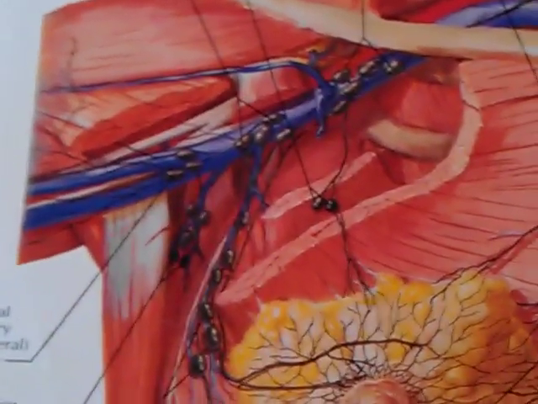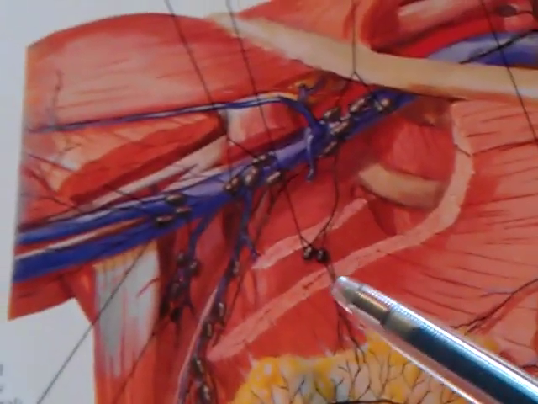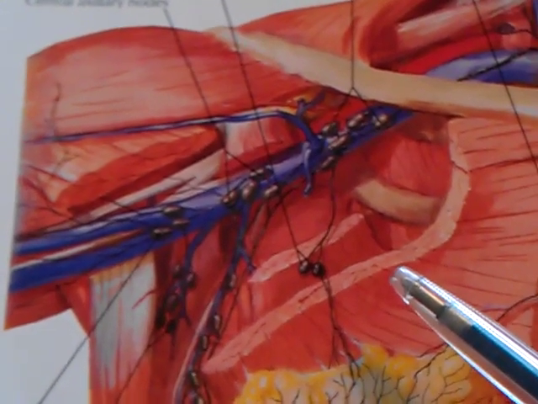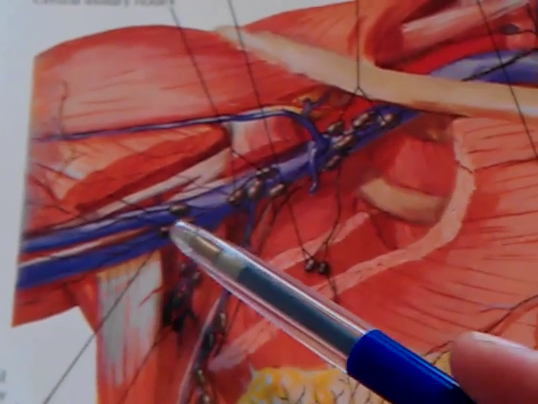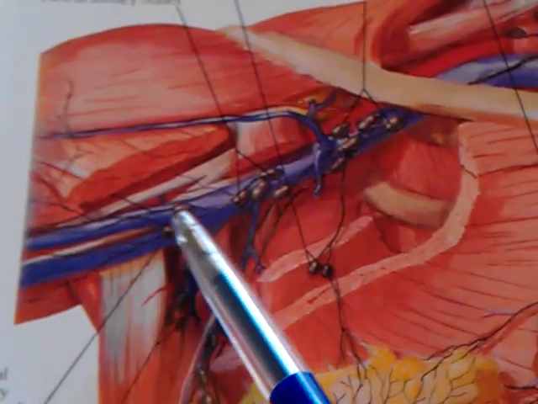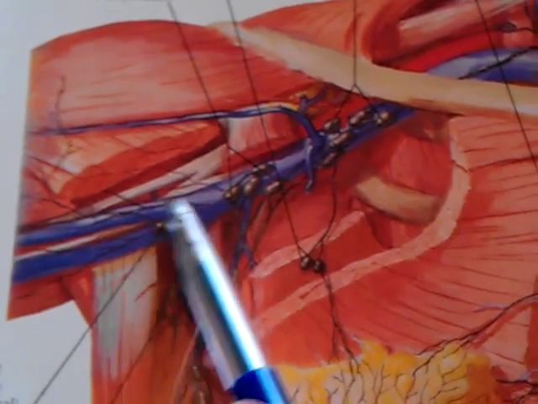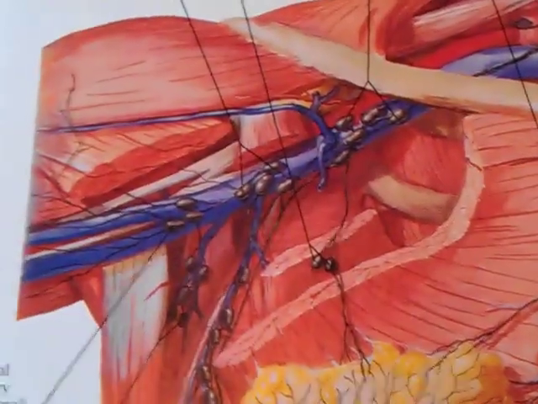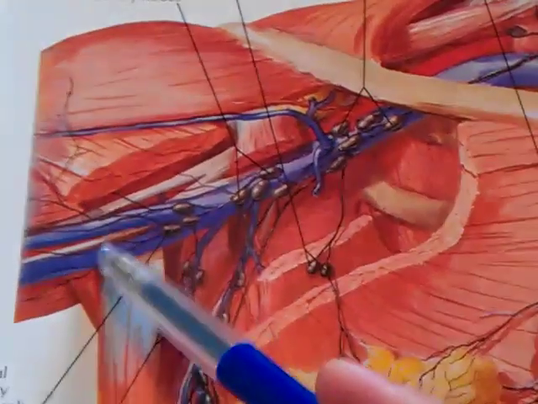The deep axillary lymph nodes are divided into 5 groups. They receive lymph from the superficial axillary lymph nodes and from the deep lymph vessels. We have the brachial or lateral group, which receives lymph from the free upper limb, drained by deep and superficial lymph vessels.